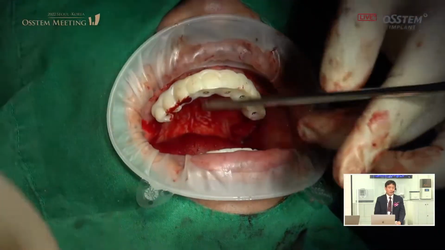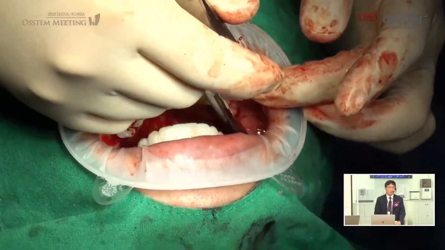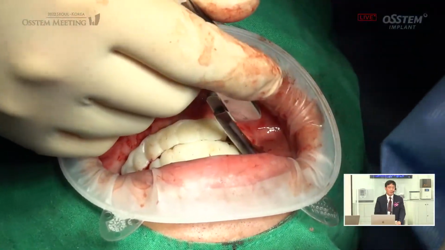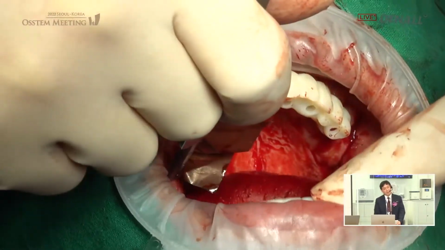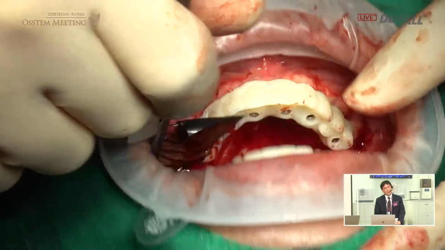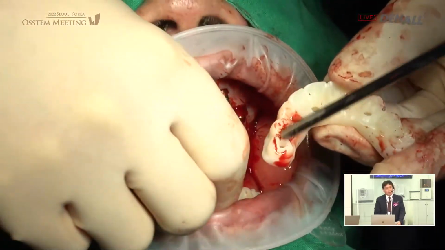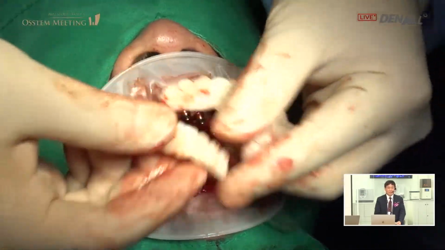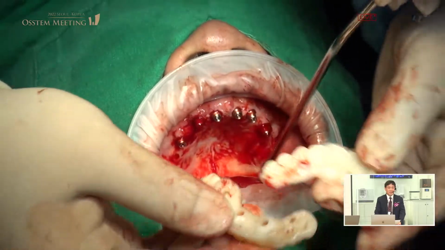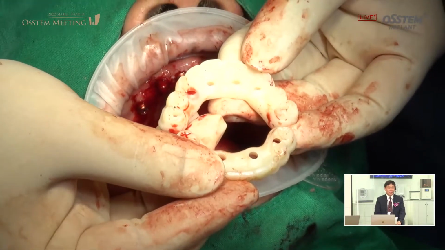So everything goes as planned, and I want to check it again. Can you close the mouth? Bite is okay. Articulation paper. Dr. Chung, are you satisfied? So the occlusal contacts, not bad.